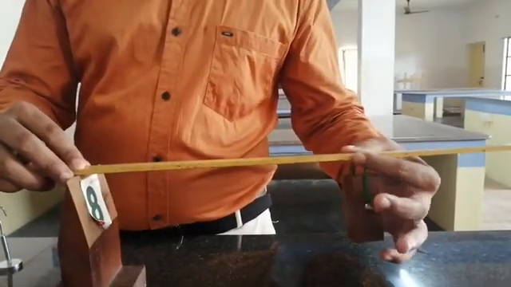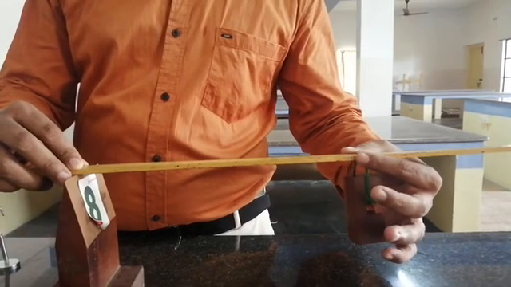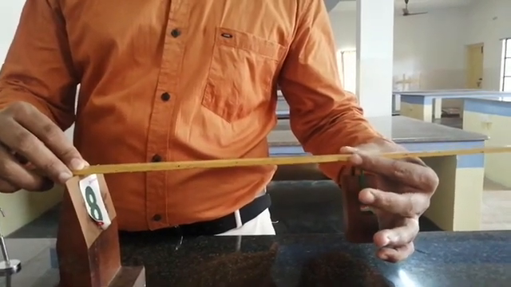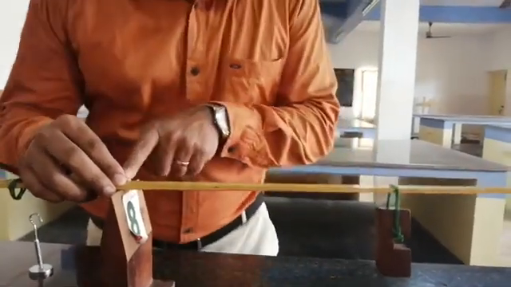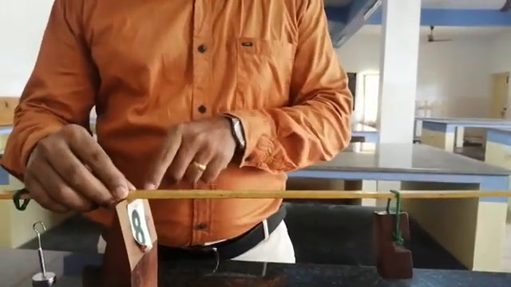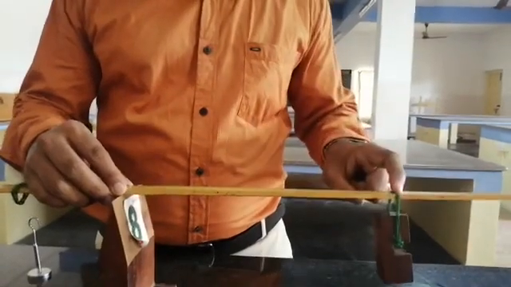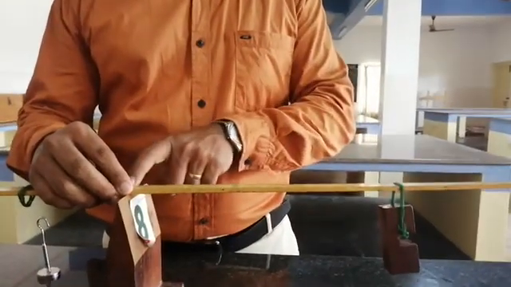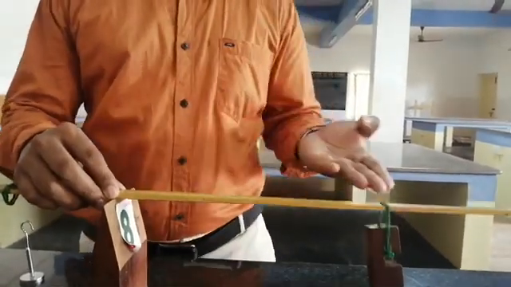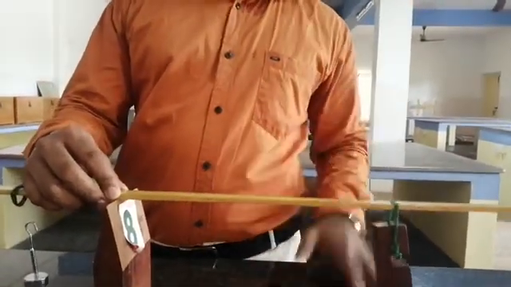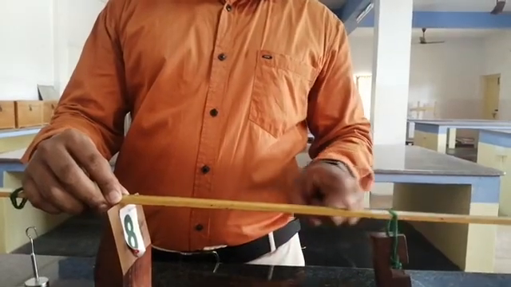Here I am keeping this at 21.7. So what will be the distance from the point of rotation? 51.7 minus 21.7, which is 30. So this distance is 30.